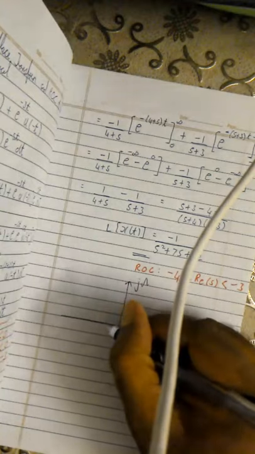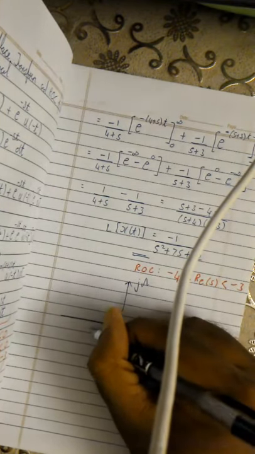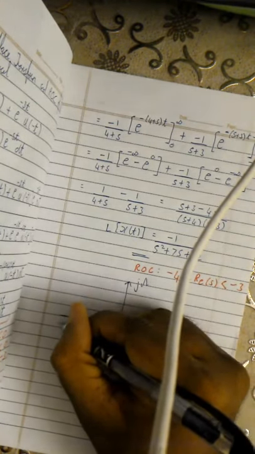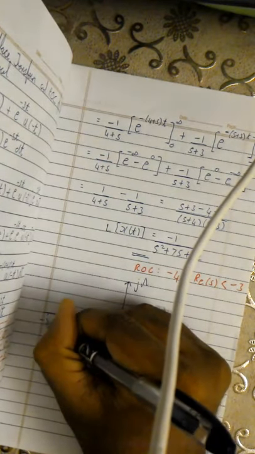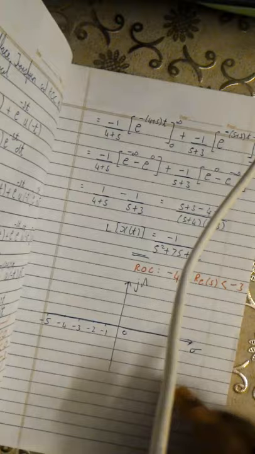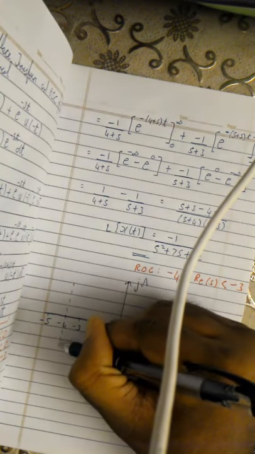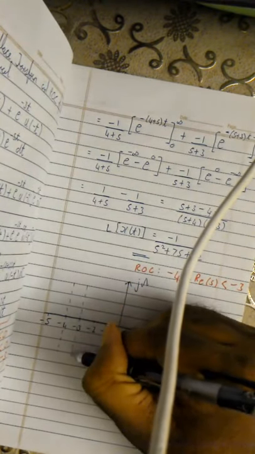So I'm just going to mark roughly, this is minus 1, this is minus 2, this is minus 3, this is minus 4, and I will also mark minus 5. So this is the region between minus 4 and minus 3.